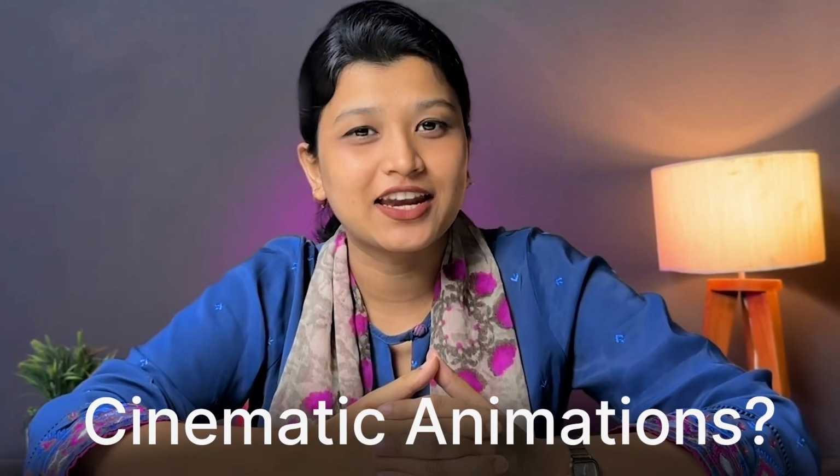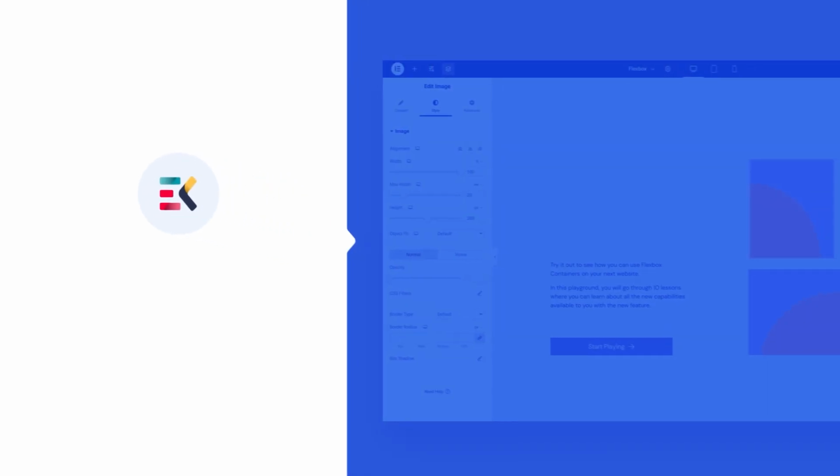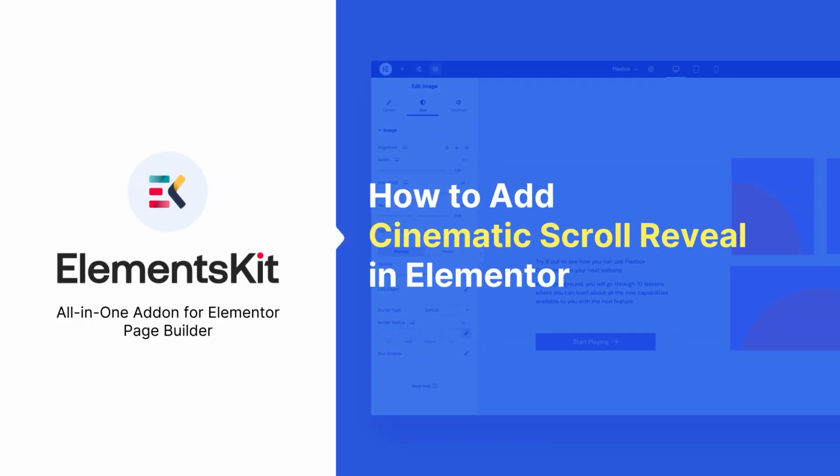Want to grab your visitors' attention with sleek cinematic animations? Today, we are going to show you how to reveal content on scroll using the ElementsKit Scroll Reveal module.